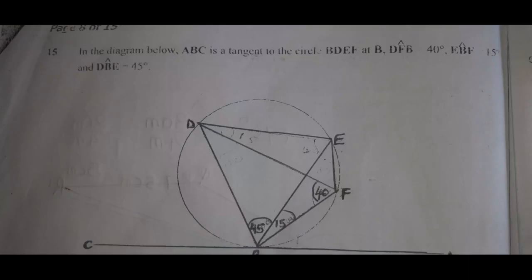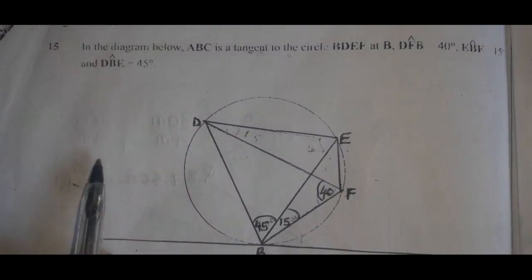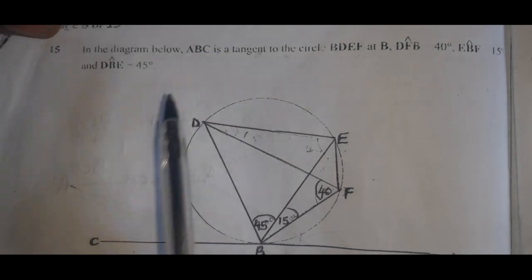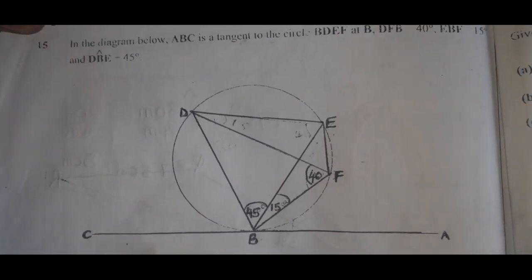Okay, so question 15. In the diagram below, ABC is a tangent. ABC is this line here.